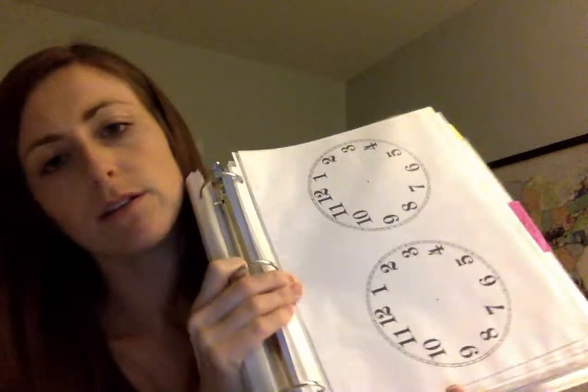The next activity I have is titled What Time? And it has pictures of different meal times, bedtime, and it says, what time do you blank? So the patient can fill in, what time do you go to sleep? I go to sleep at. These clocks are really small, so I included these so the patient could write what time they eat dinner, what time they go to bed.